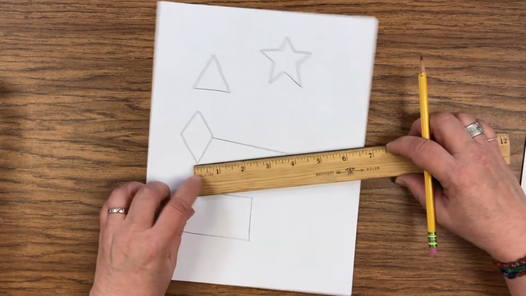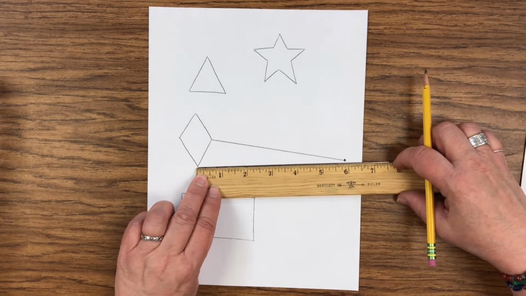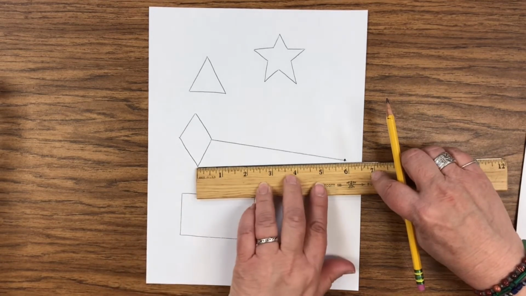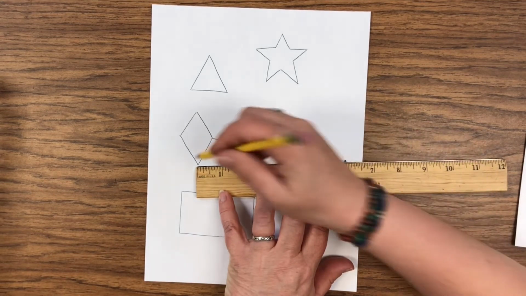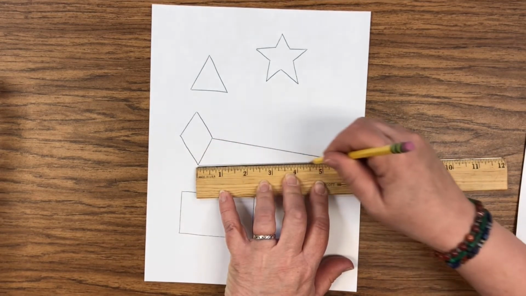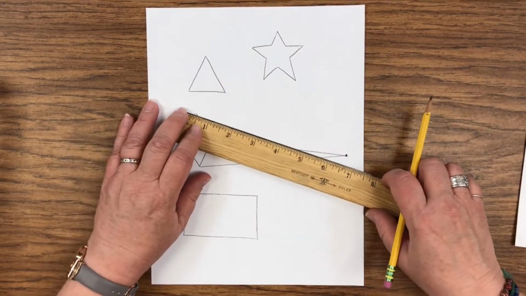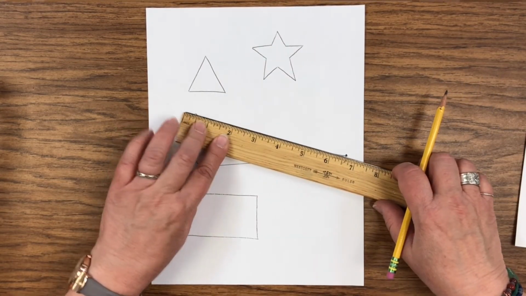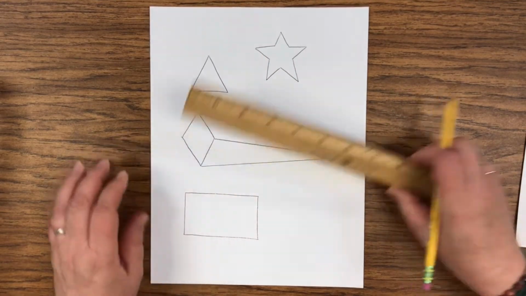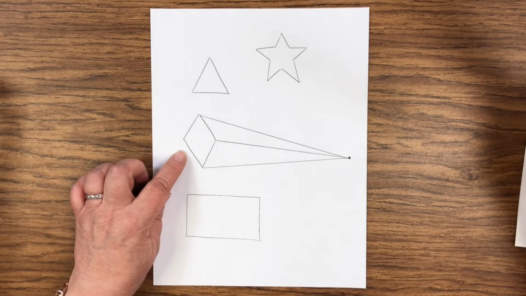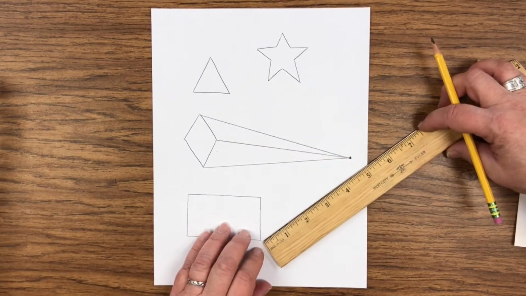Then we go down to the bottom corner. You always line it up with the ruler and the vanishing point. Hold your ruler like your finger so it doesn't slide while you're drawing. Hold it tight. Go to the top corner, vanishing point. All right, you already made that diamond look 3D. How easy was that?